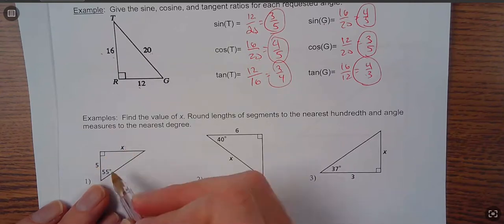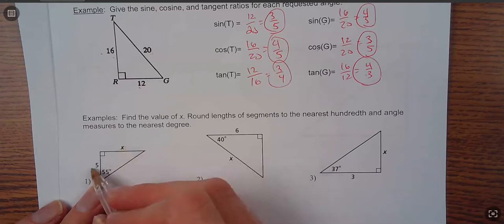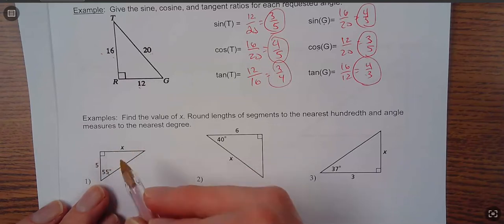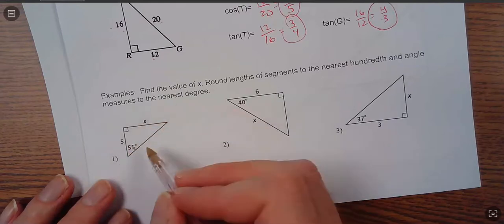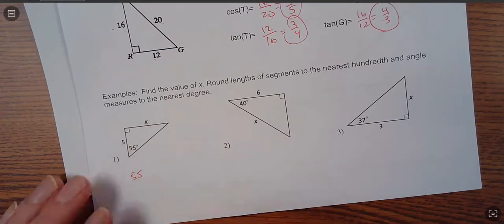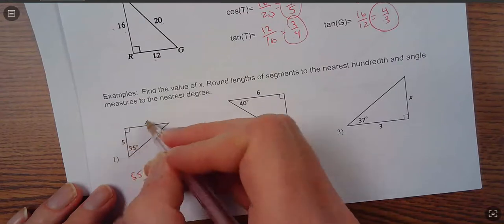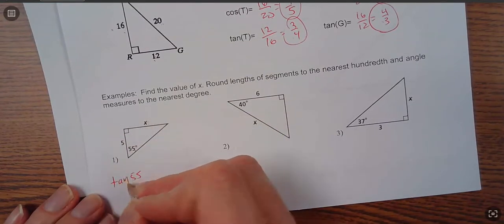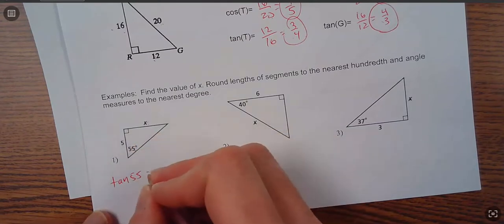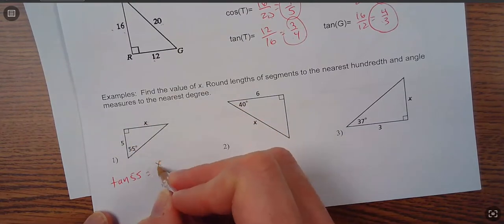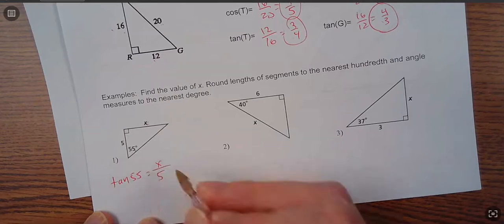Well, my calculator knows, if this is a 55-degree angle, what this ratio should be. So if I'm looking at this angle, 55, I'm looking at opposite and adjacent, well, that's tangent. So that helps me decide which one to use, sine, cosine, or tangent. So tangent of 55 equals opposite over adjacent.